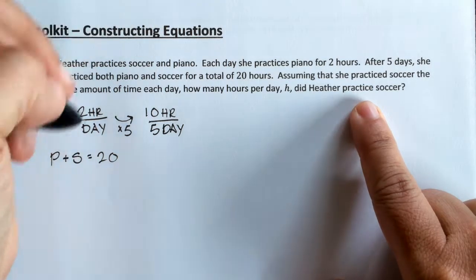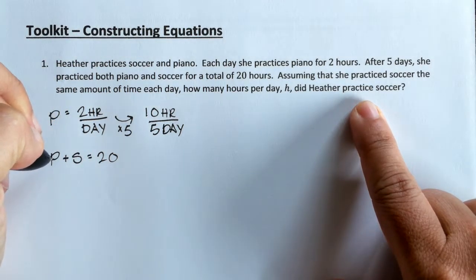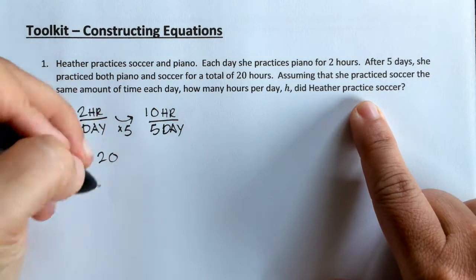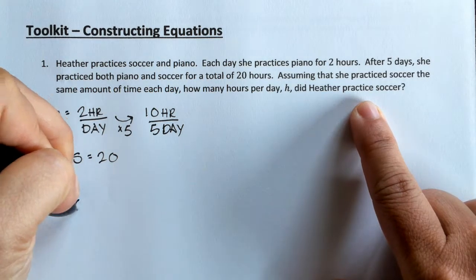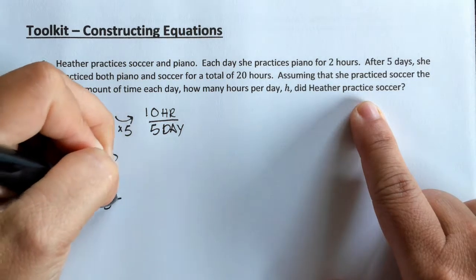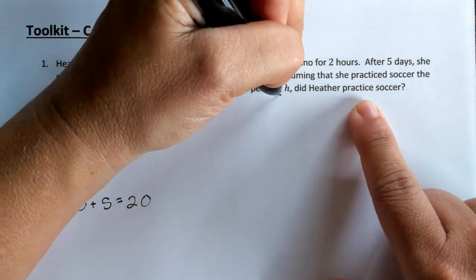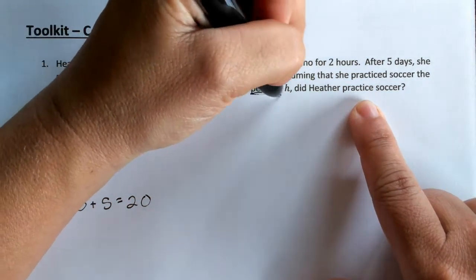We know that the piano plus the soccer equals 20. Well, we know that she practiced 10 for the piano plus the soccer is going to equal 20. But this says how many per day. If I were to solve this, I'm not solving the per day, I'm solving the per 5 days.